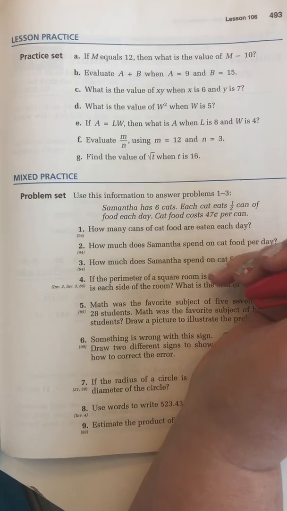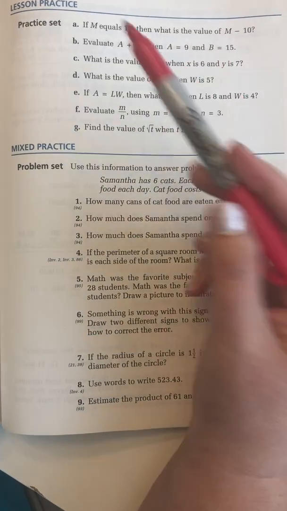So, those are your practice problems for page 493, A through G.